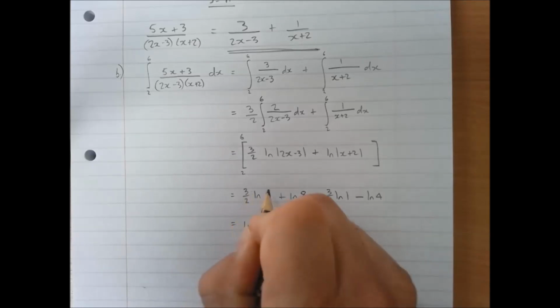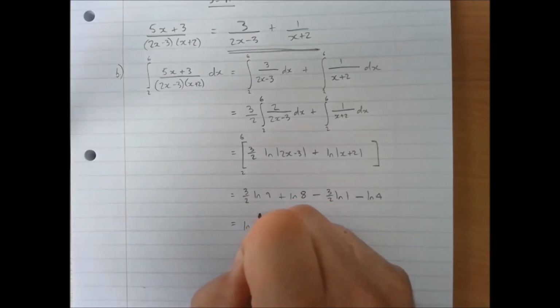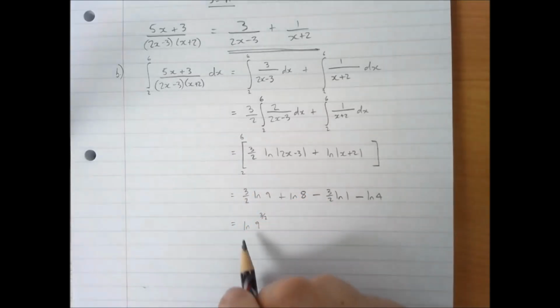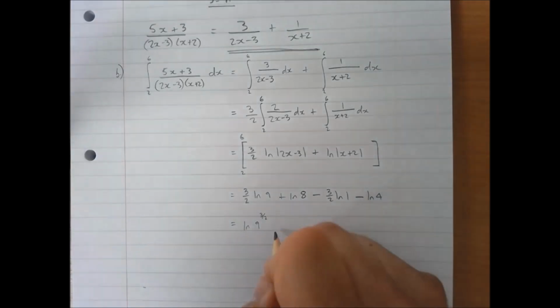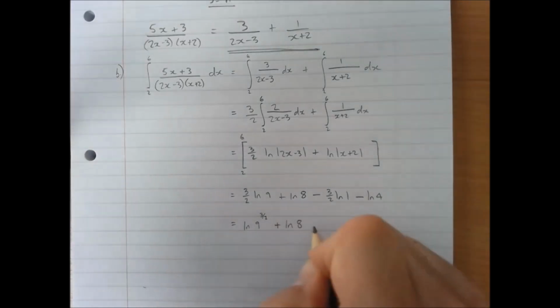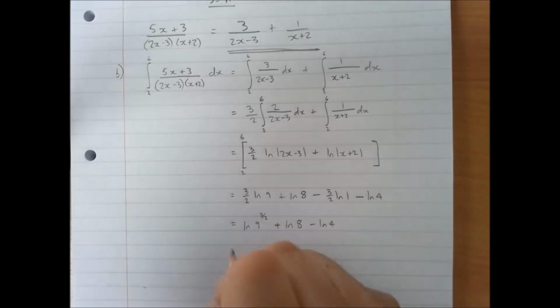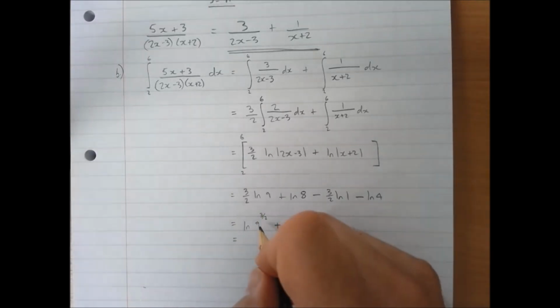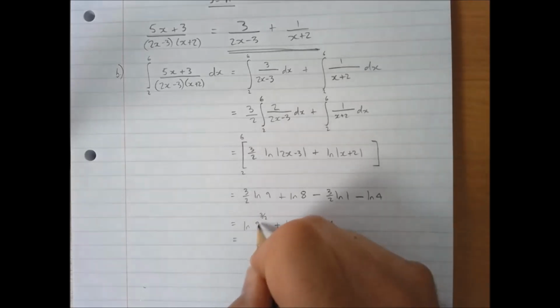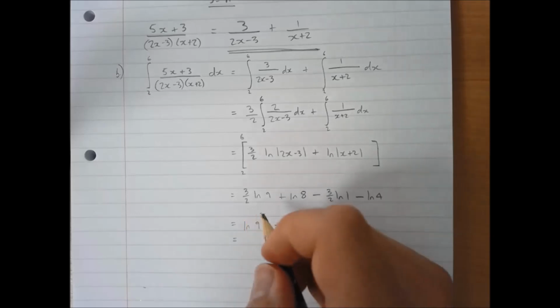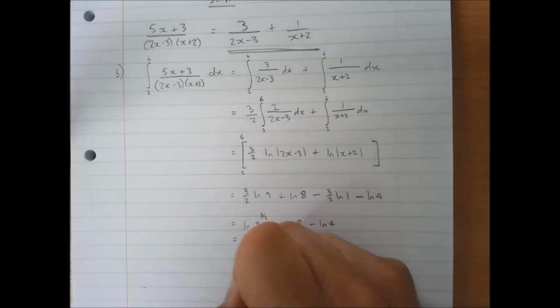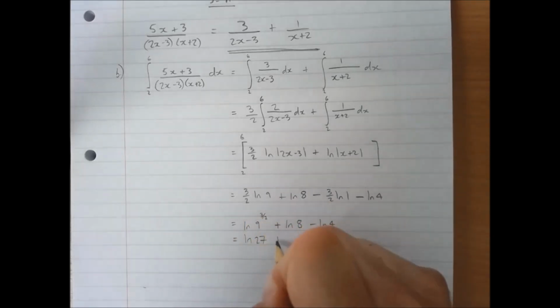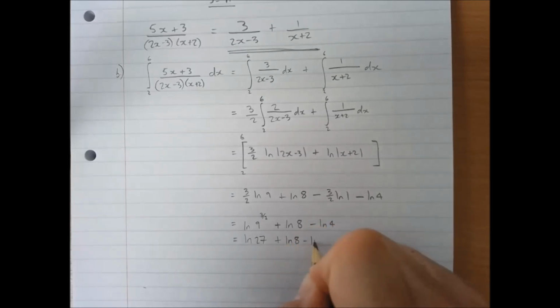The constant on the outside can be brought up to the top using the power law. That gives me natural log of 9 to the power of 3 over 2 plus log 8 minus log 4. Log 9 to the power of 3 over 2: the over 2 part is a square root, the 3 is a cube, square root of 9 is 3, 3 cubed is 27. So I have log 27 plus log 8 minus log 4.